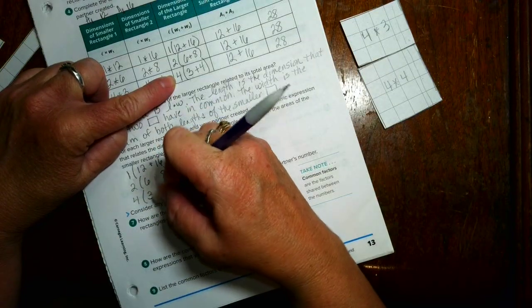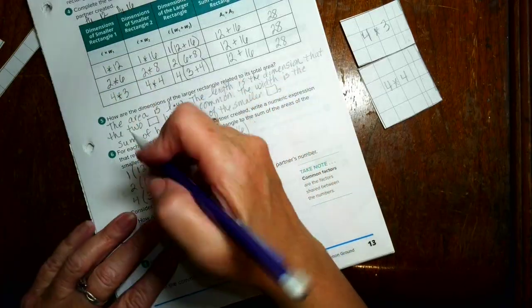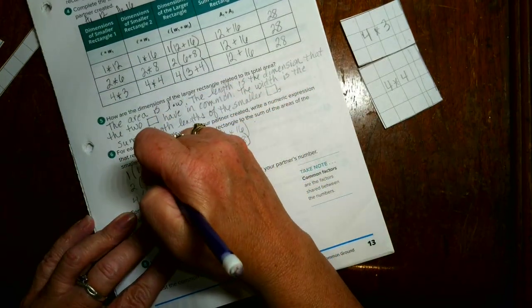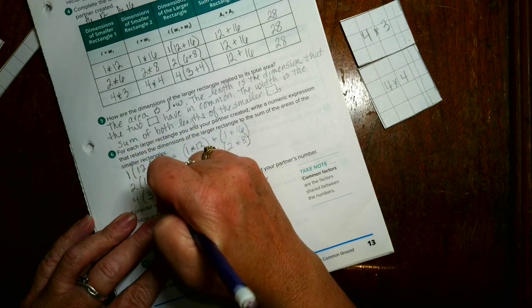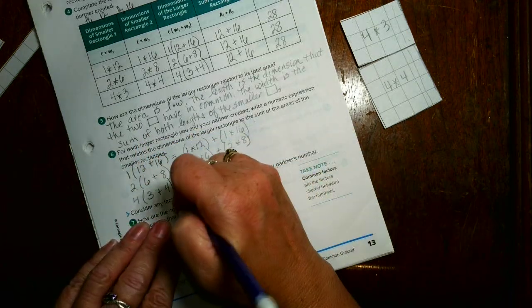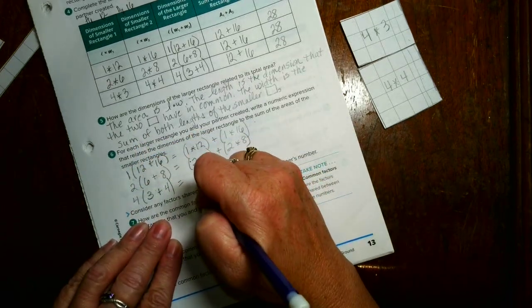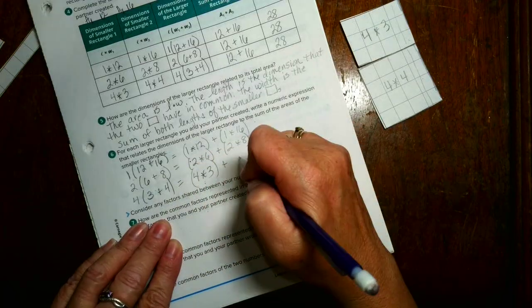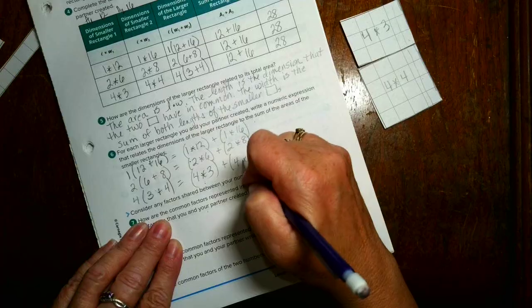Sorry, this should be plus in these. So we have a 4 by 3 plus a 4 by 4.